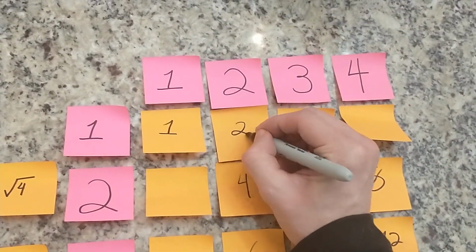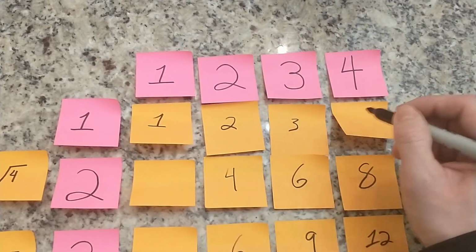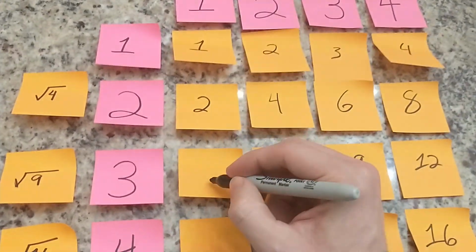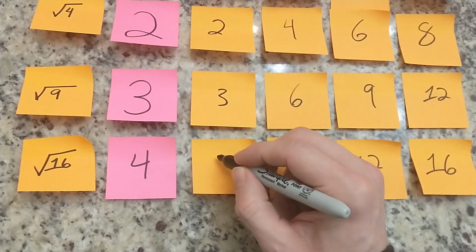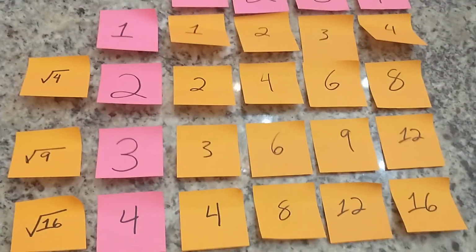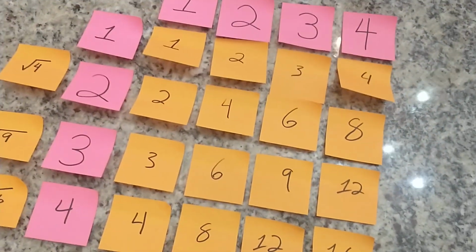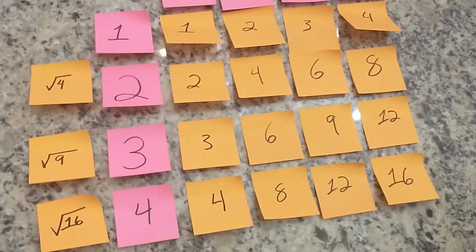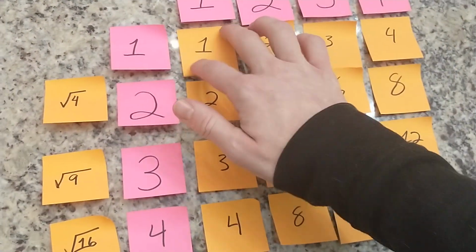1 times 2 is 2. 1 times 3 is 3. 1 times 4 is 4. 1 times 2 is 2. 1 times 3 is 3. 1 times 4 is 4. You see that we said the same thing even though we went across a row and down a column. Maybe there's a pattern there. Maybe there's some fancy property we'd use for that.